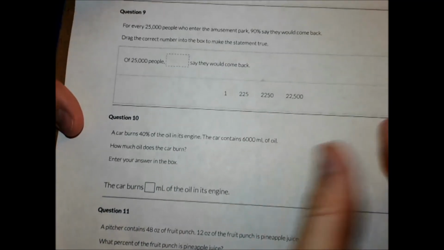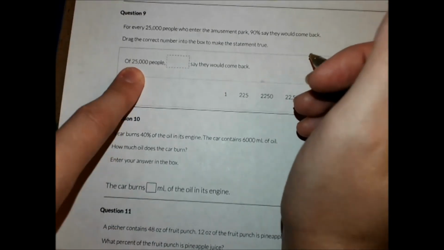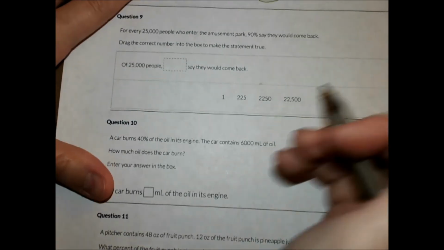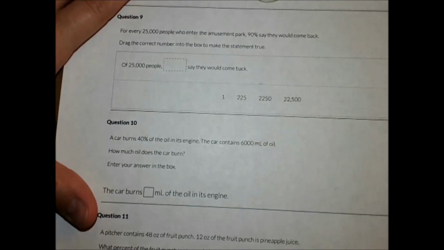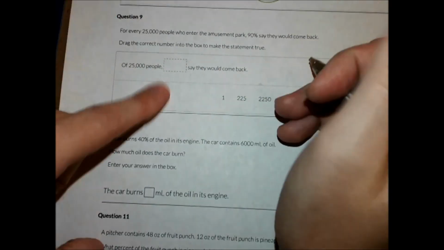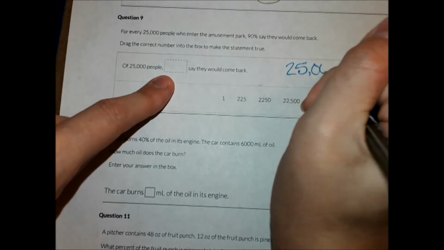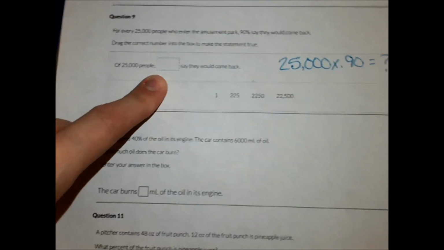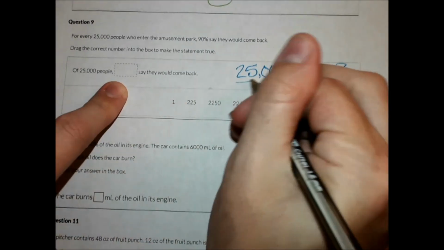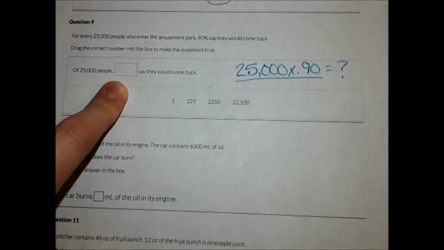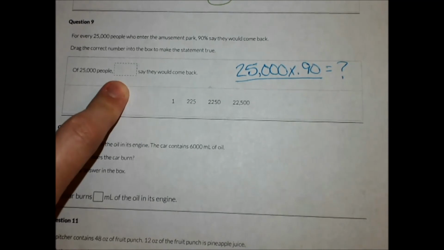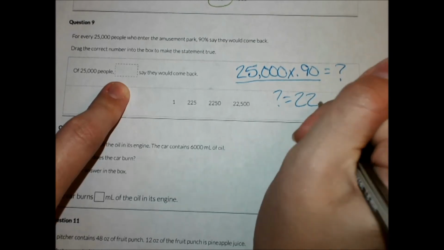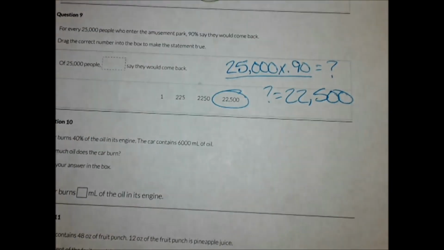Number 9. For every 25,000 people who enter the amusement park, 90% say they would come back. So drag the correct number to the box to make the statement true. So 25,000 people times 90% say they would come back is how many people? So all I have to do is multiply those. 25,000 times 90% equals 22,500 people.